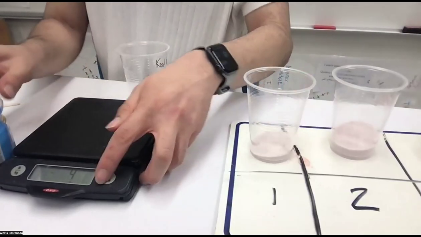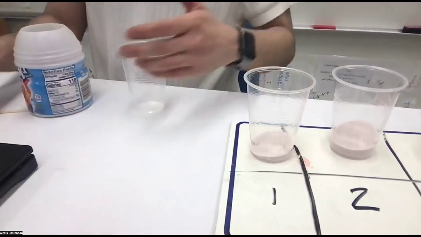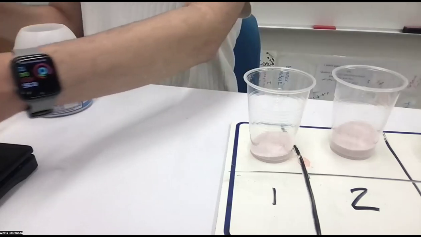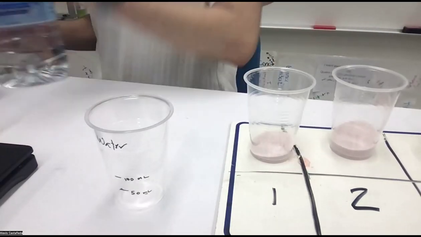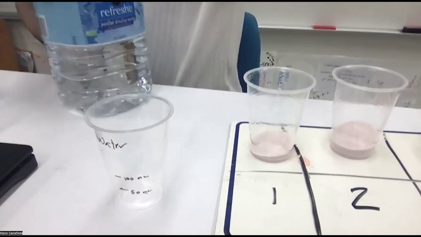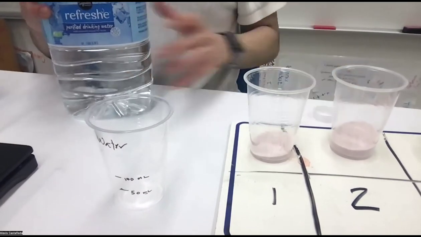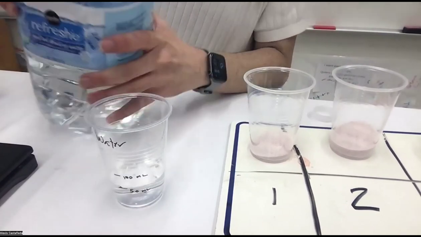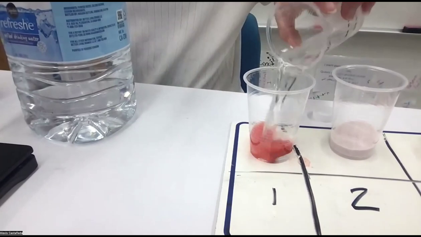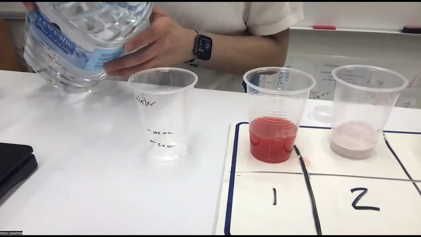Then, to the first one, we're going to add different amounts of water. So we'll start by adding 50 milliliters of water to the first one. We'll add 100 milliliters of water to the second.